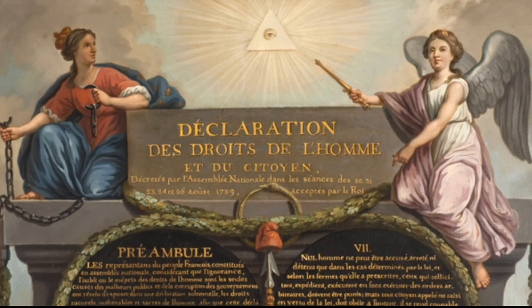Significance. The Declaration of the Rights of Man and of the Citizen was revolutionary in several ways. 1. Challenging absolutism. By declaring that sovereignty resides in the nation, the Declaration undermined the divine right of kings and the absolute authority of the monarchy. 2. Universal aspirations. Although initially focused on France, the Declaration had universal ambitions.